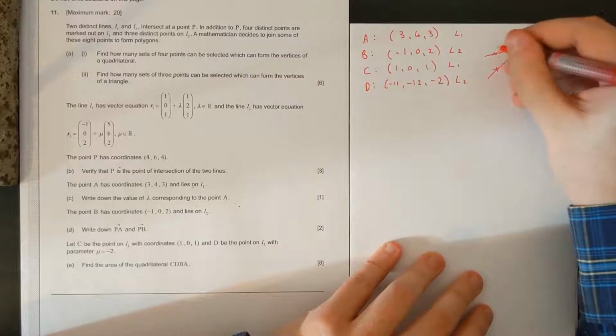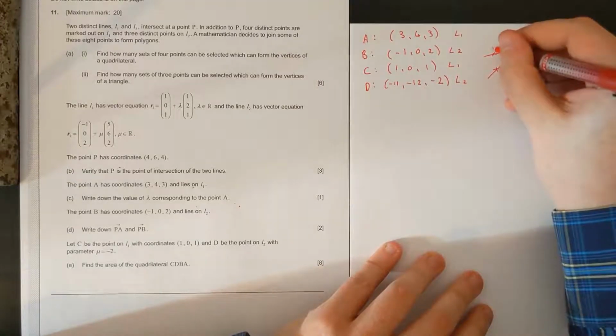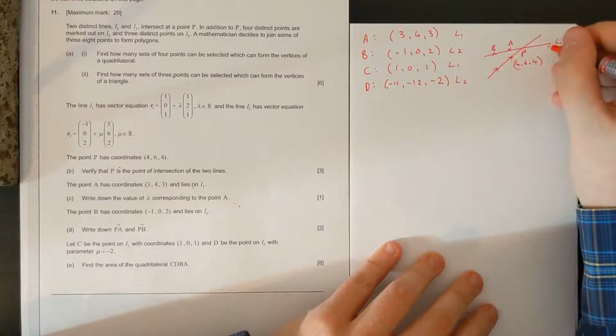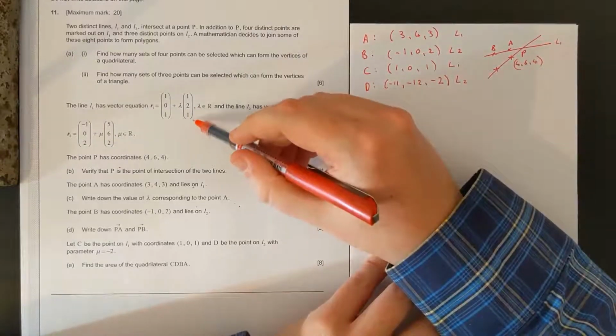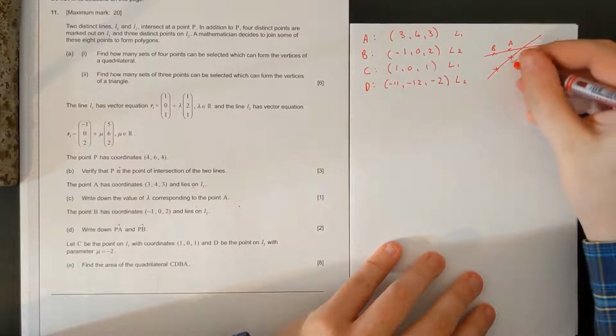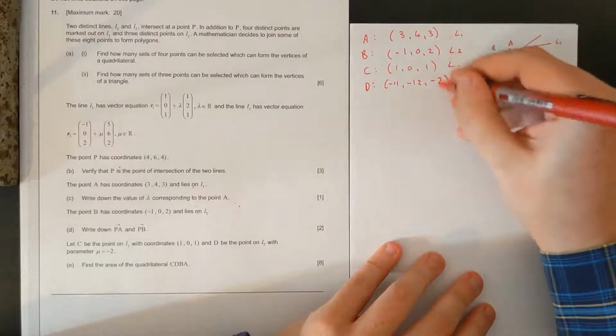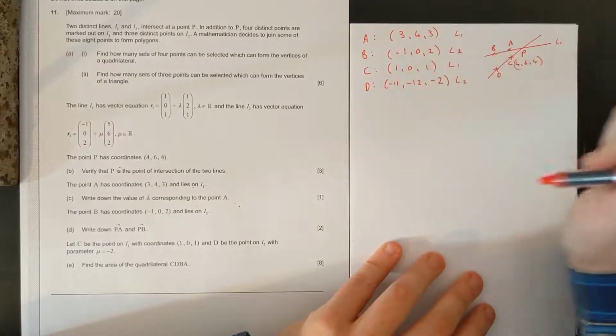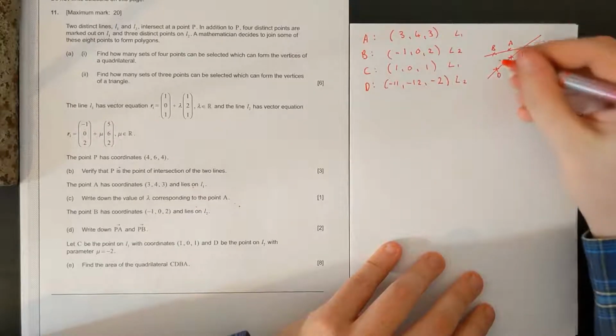So I have A and B. I'm choosing my less steep line to be L1 because its direction vector is less steep. It doesn't really matter here, it just helps me visualise. And then I have C and D, just looking at how far away those coordinates are from my point P.